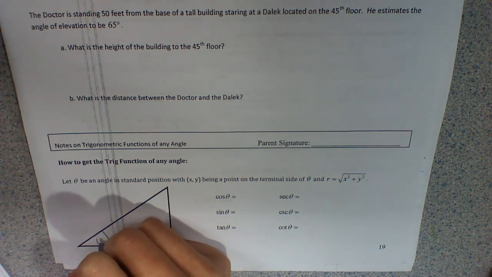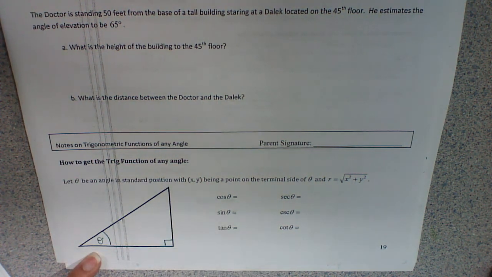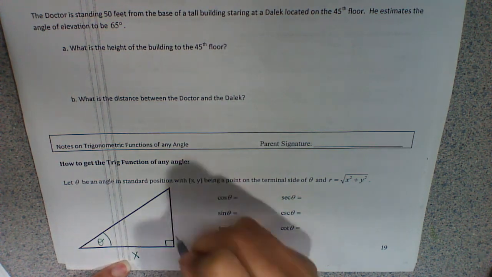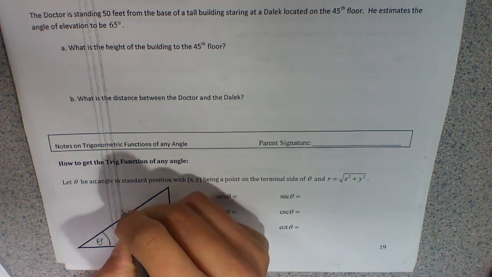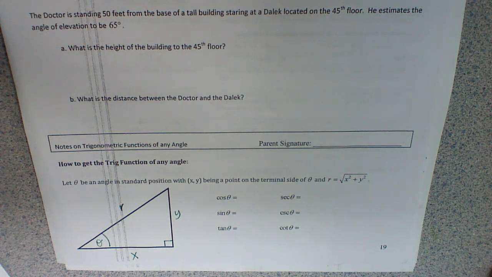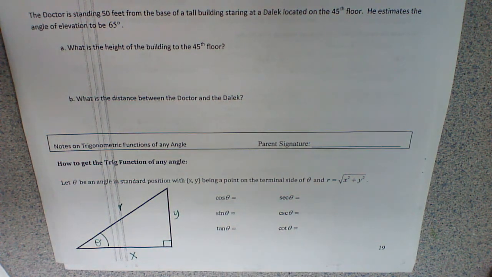If I call this angle right here on the bottom left theta, and I call this my right angle, then we know that this side right here at the bottom, this leg, is x. On the right side, that's your y. And this, which normally would be your hypotenuse, is r, standing for radius. Now, to find one of the three sides, you can always use the Pythagorean theorem as long as you're given 2 out of 3 sides. Let's just go through, just like we did previously.